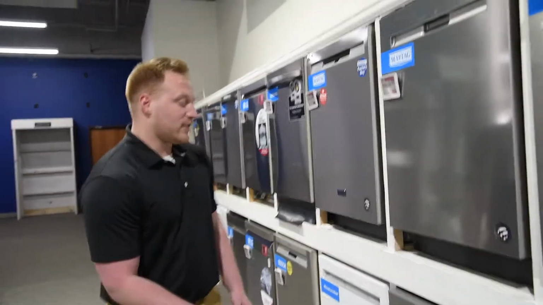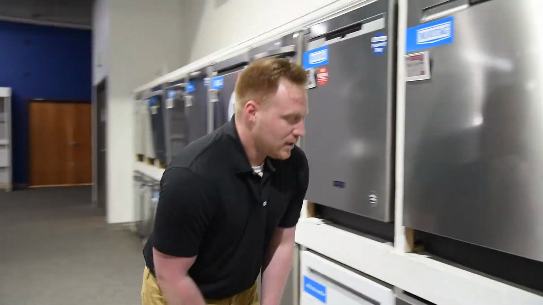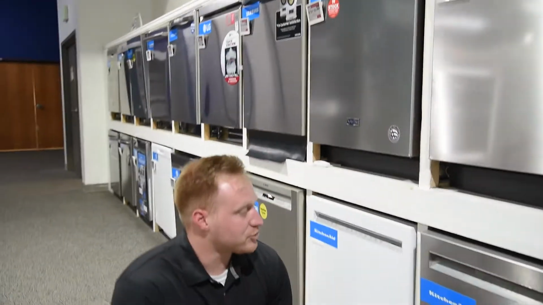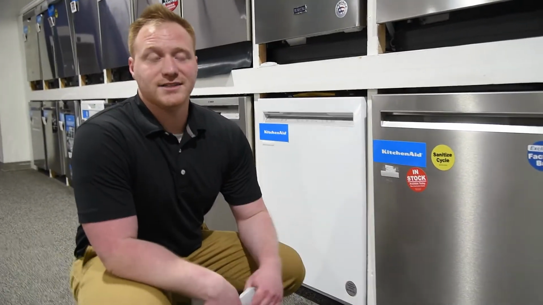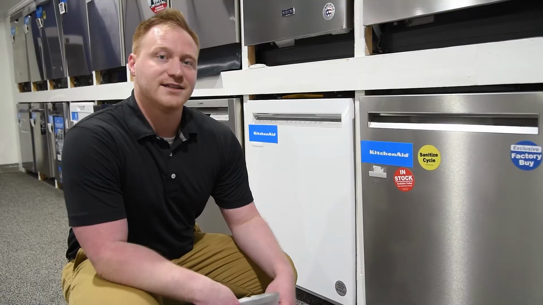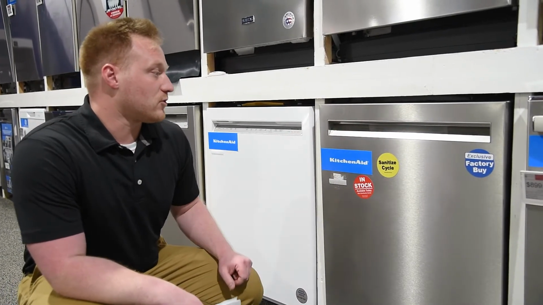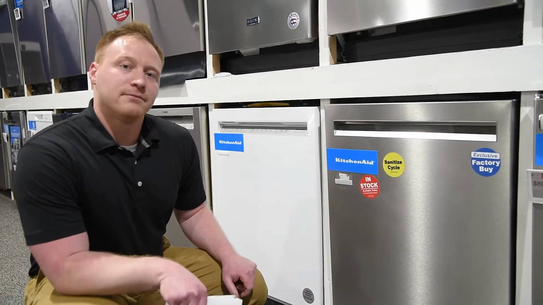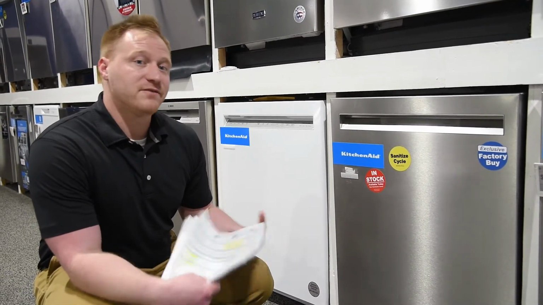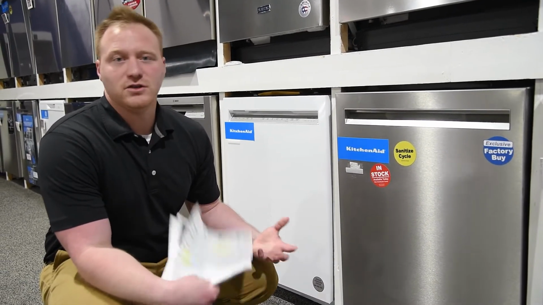So I referenced already, this is the 104 series. So this is the entry level in the KitchenAid line. And what's nice with KitchenAid is entry level is still a really nice dishwasher. So let's open it up. You see it's got the front controls, and we'll put the model numbers in the description of the specific ones I go over in this video so that you can look them up.